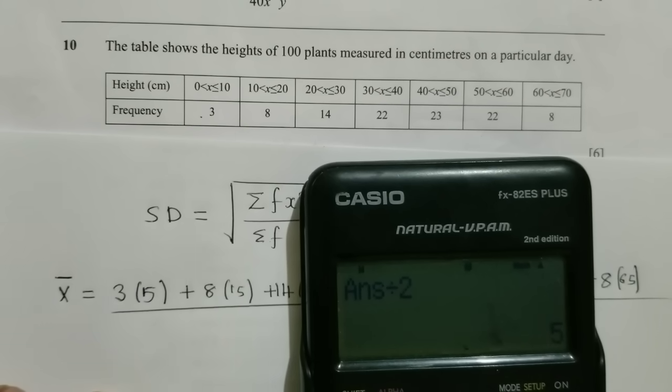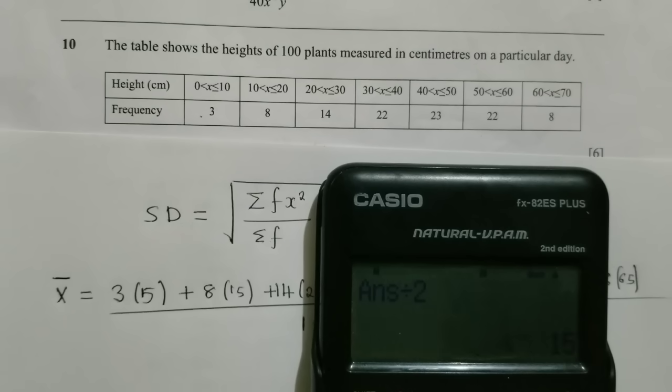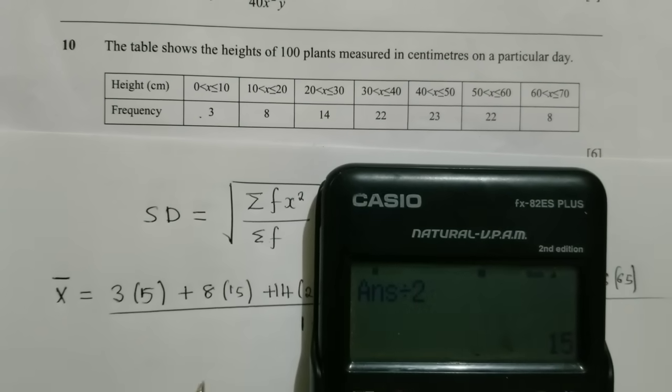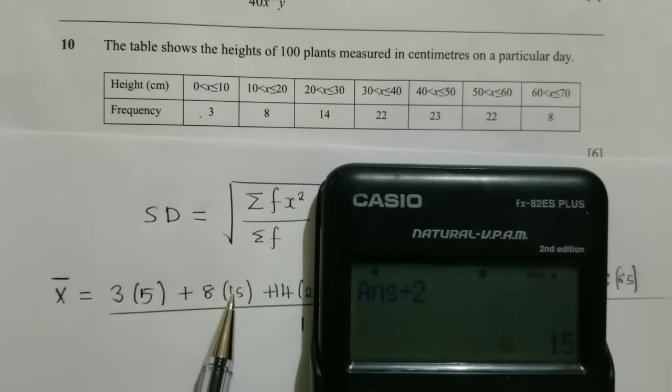Let's try with this one. That is 10 plus 20. It's 30. When we divide by 2, we're getting a 15. And this is a 15 which we have right here. So this is the 15 that we have right here. You can see this is a 15. That's how you get all these midpoints.